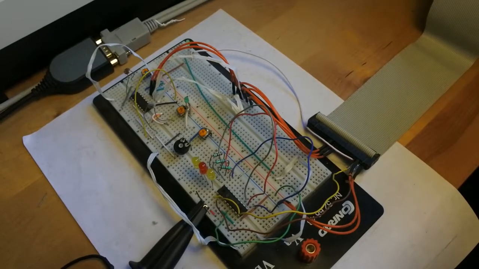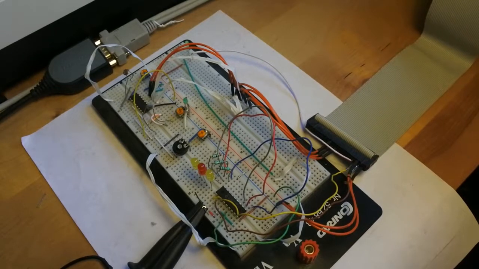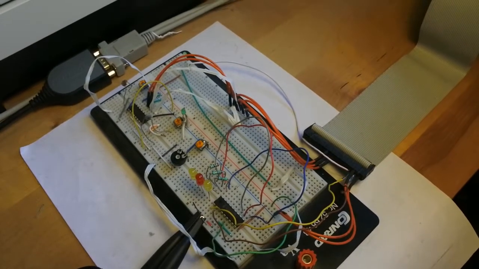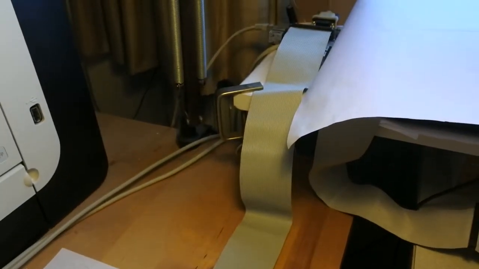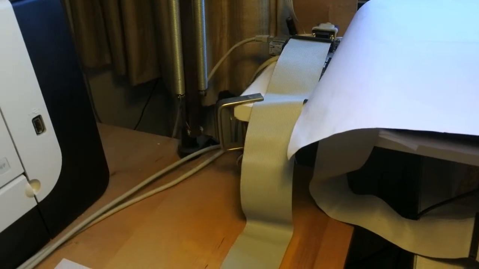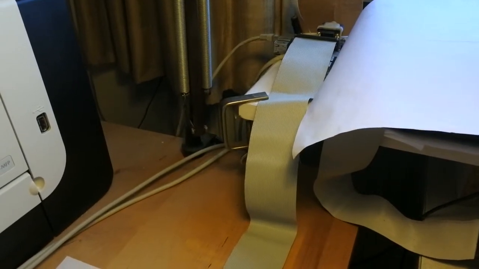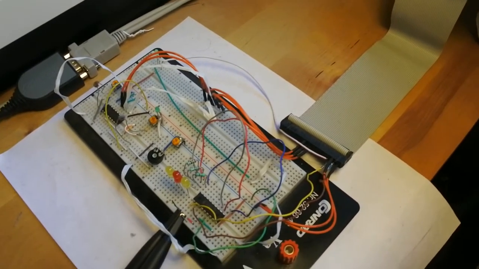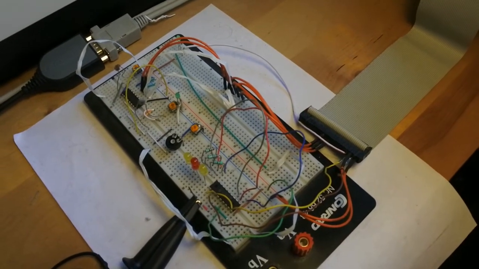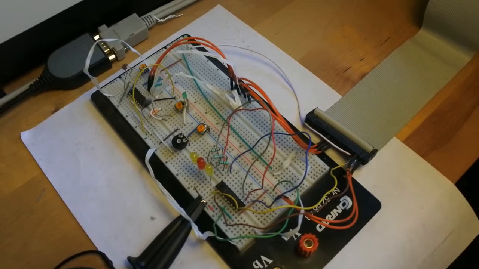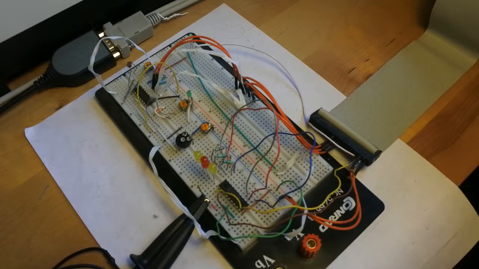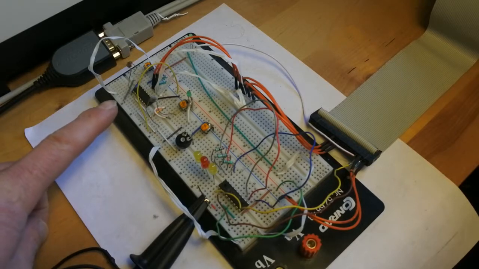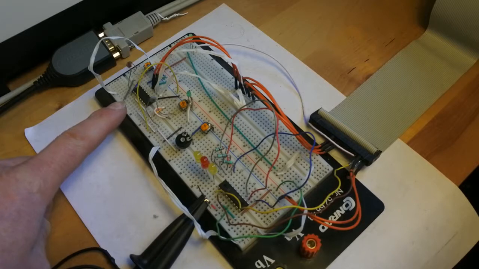Welcome to another episode. On my Raspberry Pi running Raspbian Linux, connected via band cable and a serial port to this breadboard, you can see two chips. This chip is an analog to digital converter using the SPI protocol.